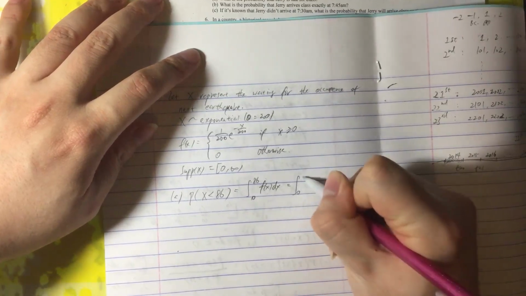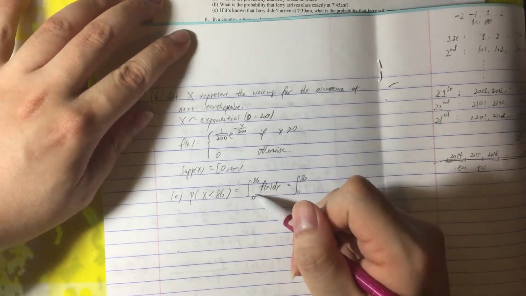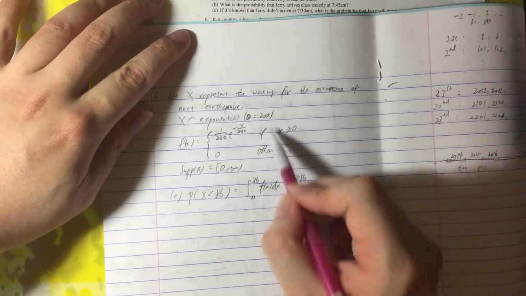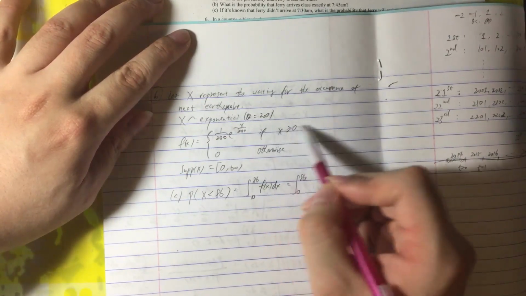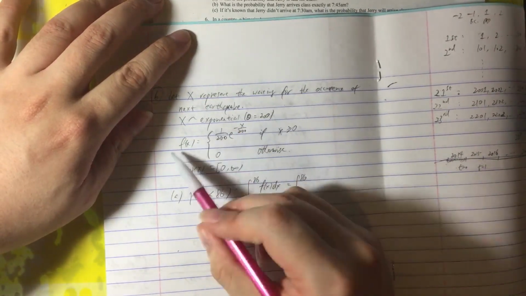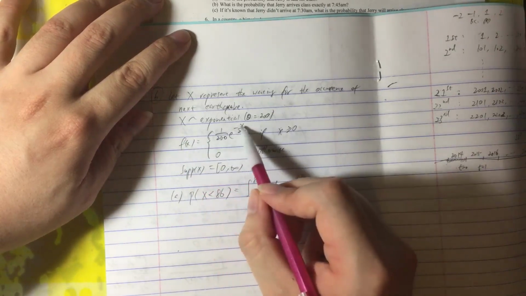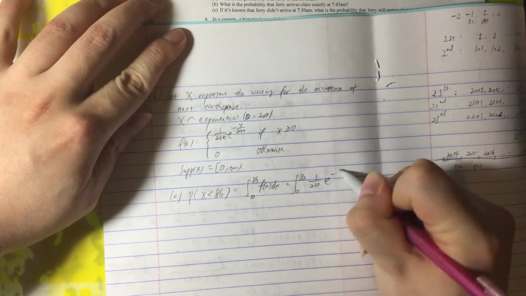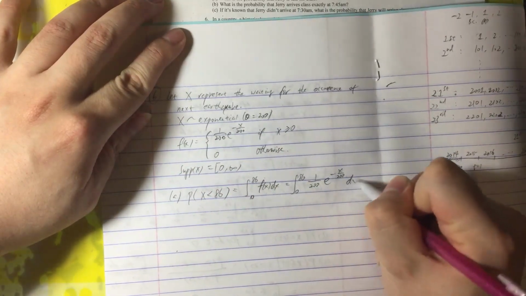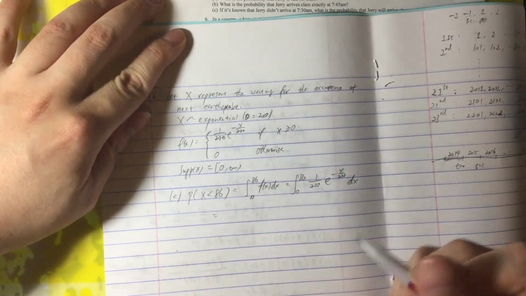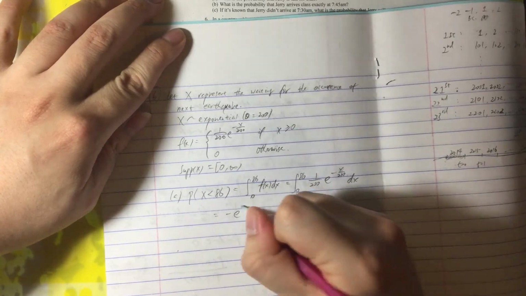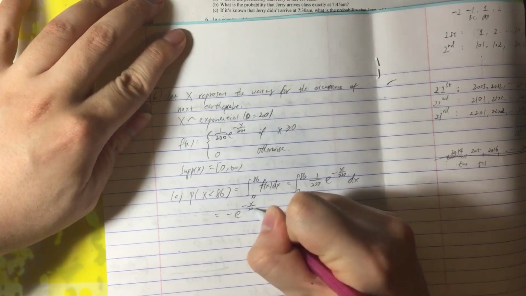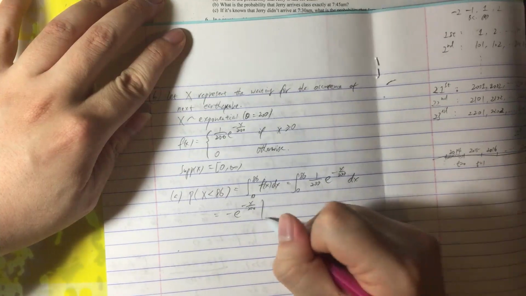Then for x between 0 and 86, x is greater than 0, so we use this function: f of x equals 1 over 200 e raised to negative x over 200, dx. Then take the antiderivative. That's negative e raised to negative x over 200. Evaluate from 0 to 86.